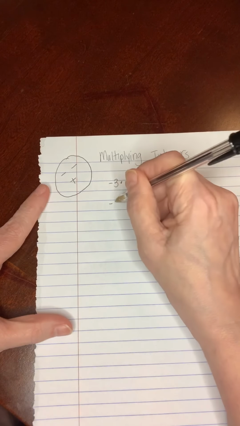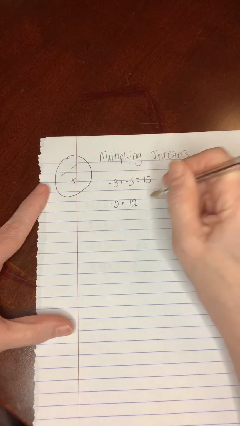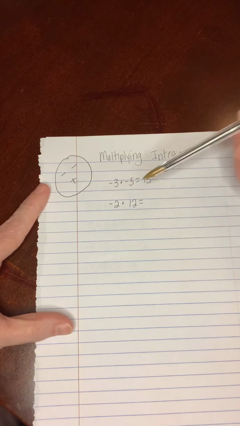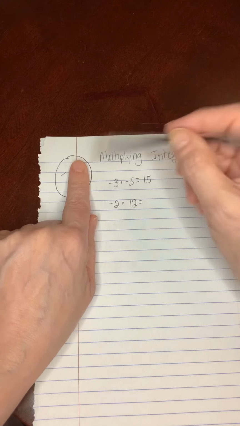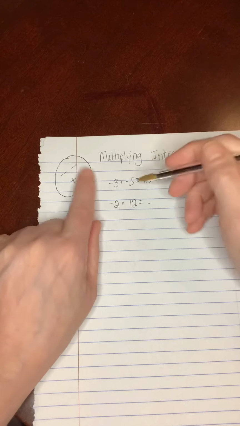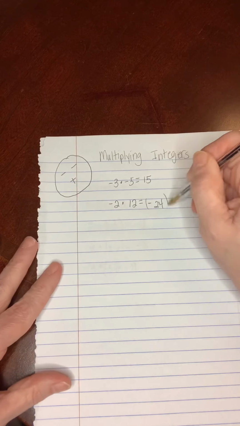Let's try -2 times 12. We have a negative times a positive, so I'm going to cover up negative and positive. Our answer is going to be a negative, and 2 times 12 is 24, so our answer is -24.